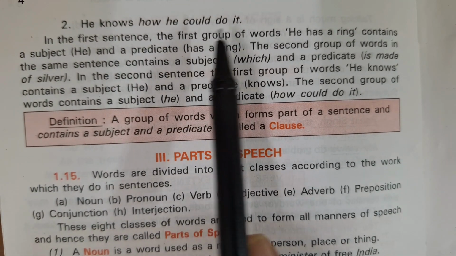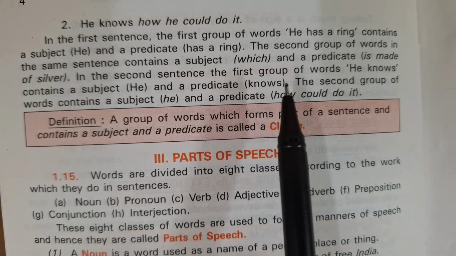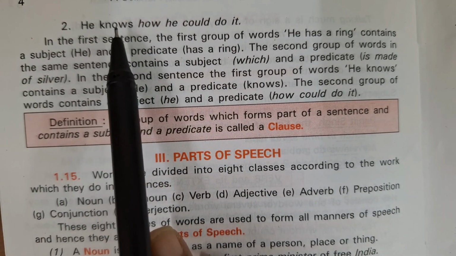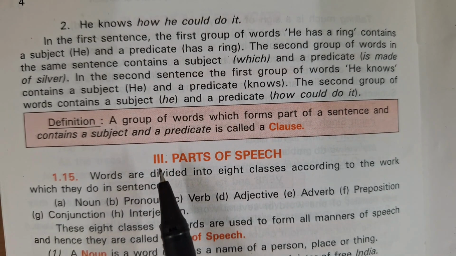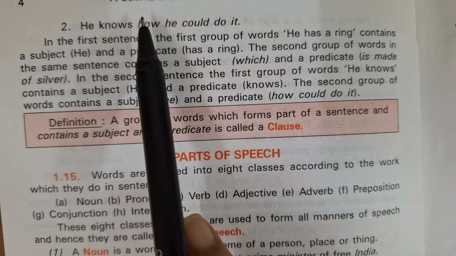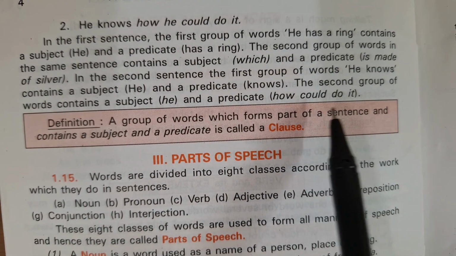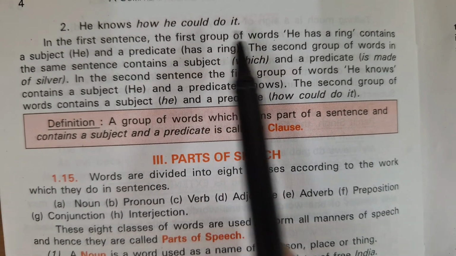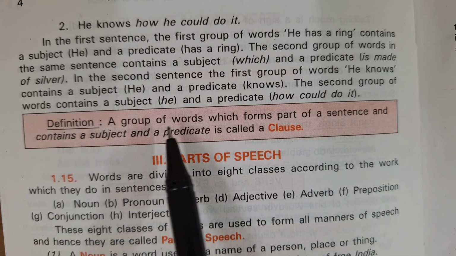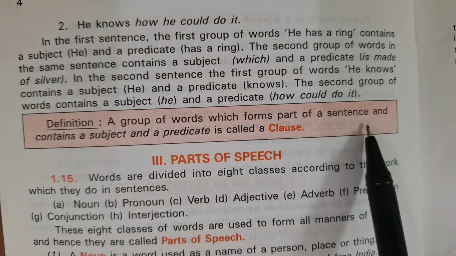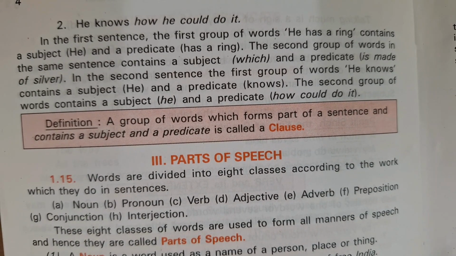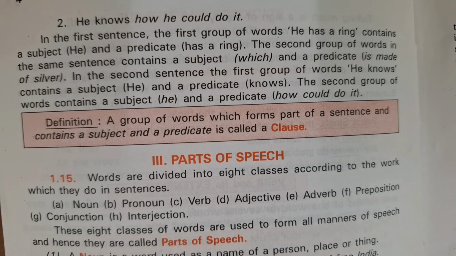He knows how he could do it. Now in this sentence, the first group of words he knows has the subject he and the verb knows, which is also your predicate. Now the second part of this sentence, how he could do it, also contains a subject he and a predicate how he could do it. So a group of words which forms part of a sentence and contains a subject and a predicate is called a clause.